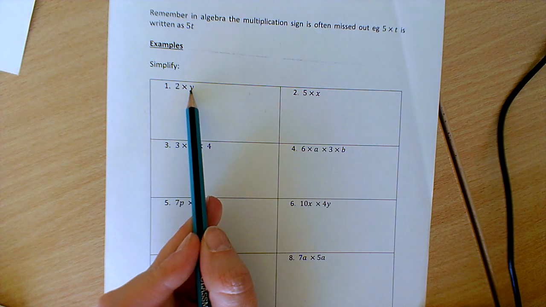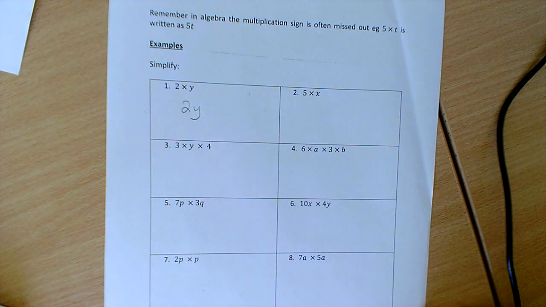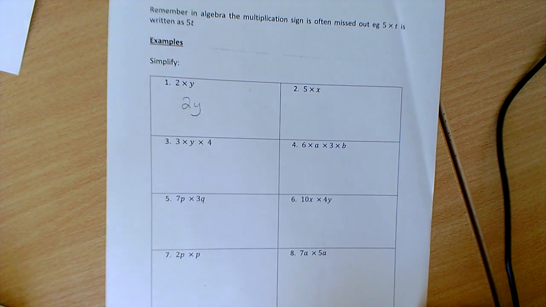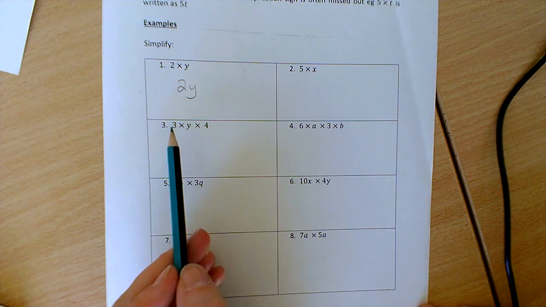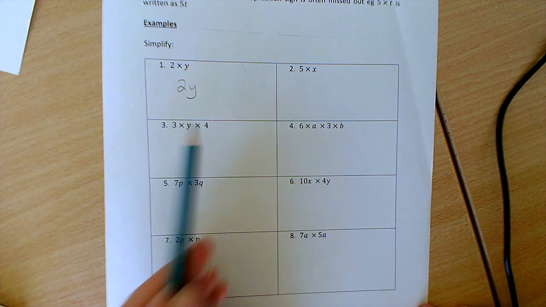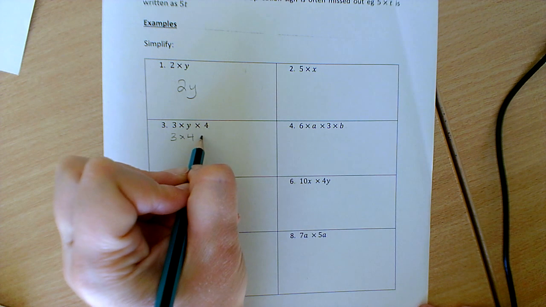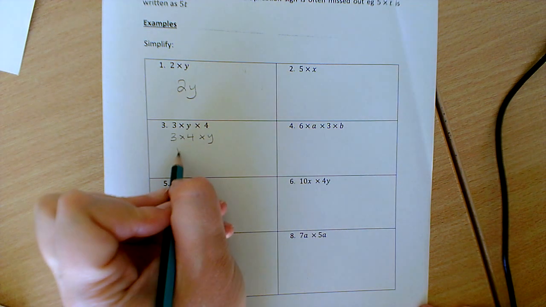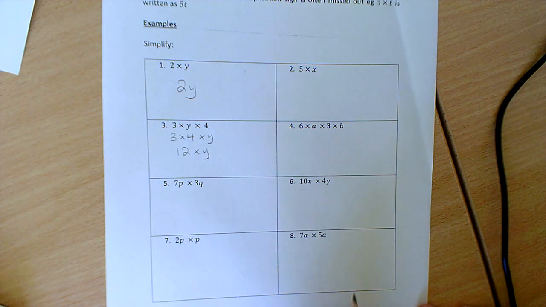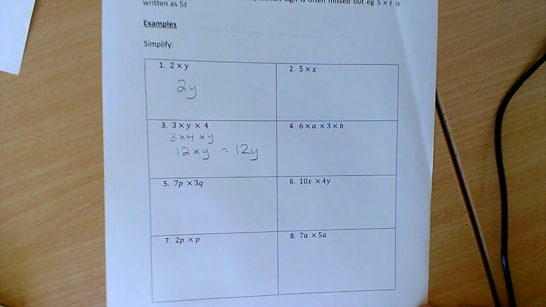So for question 1, 2 times y, we can just write that as 2y. For question 3, we have 3 times y times 4. What we can do is we go 3 times 4, because we can rearrange this. Multiplication you can rearrange, so we can go 3 times 4 times y. So 3 times 4 is 12. 12 times y is written as 12y.